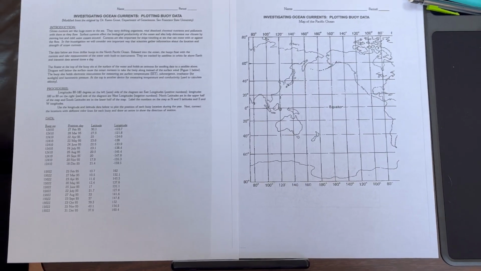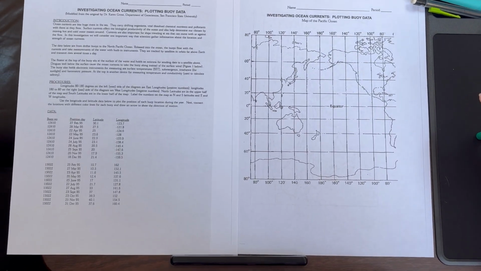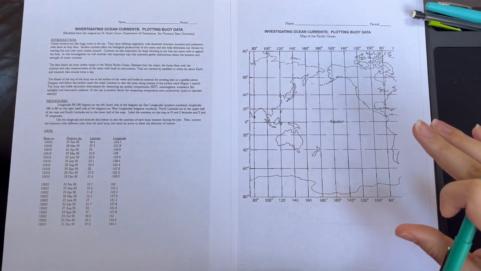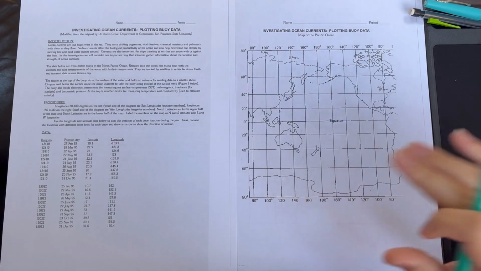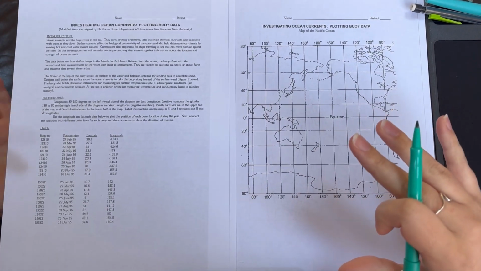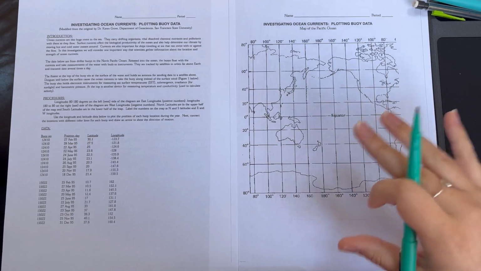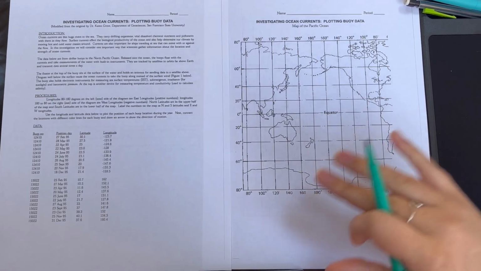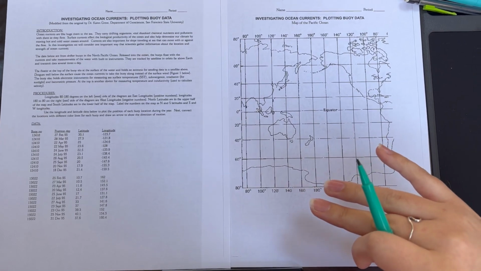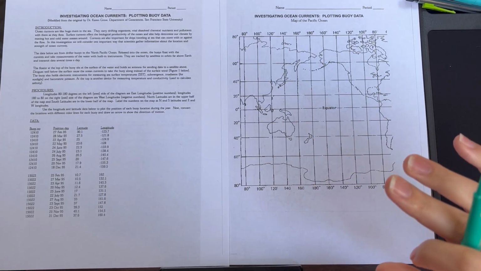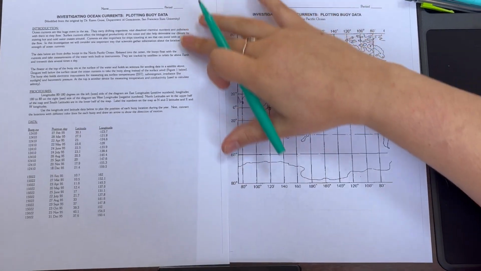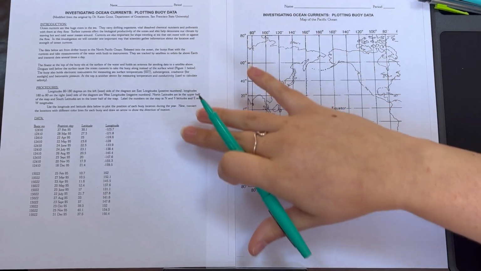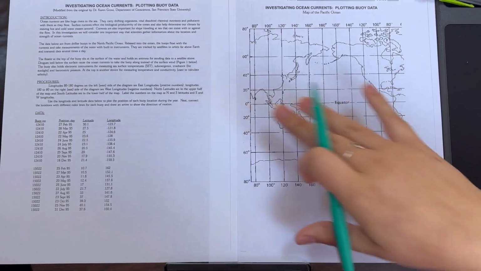Hey guys, so I wanted to make this video just to give you an understanding of the assignment that you're going to be working on Monday and Wednesday this week. So we're going to be looking at some data here. We have 3 different buoys that you are going to be graphing and taking a look at their direction to see how those ocean currents are moving in the ocean. You're going to read our introduction so you have an idea of what's going on. And then we're going to go here to where we need to actually plot our points.